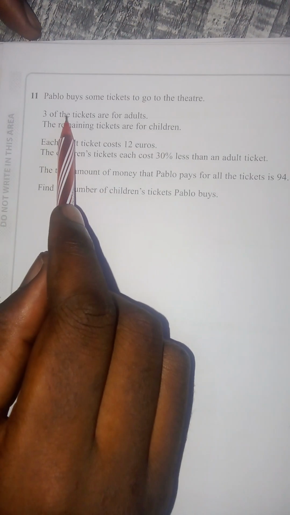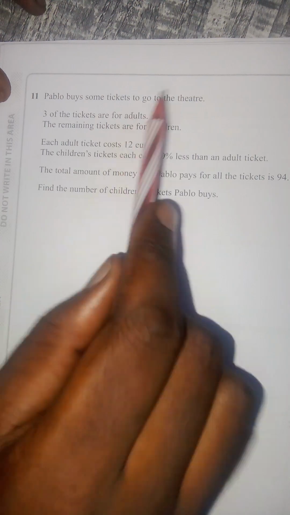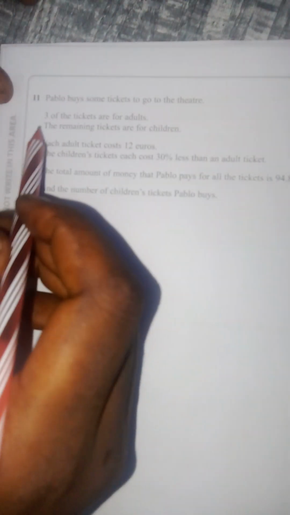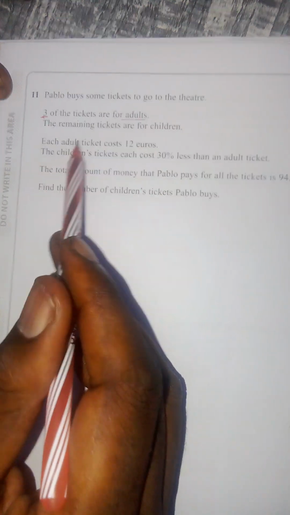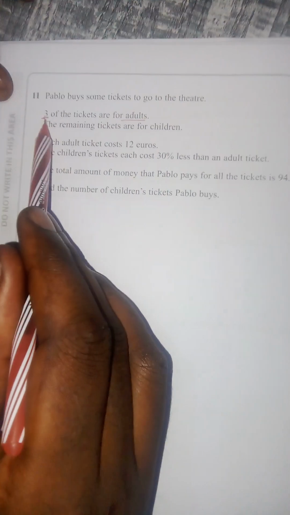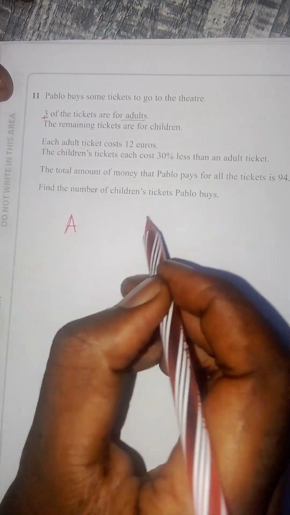Question 11. Another statement question. You're told that Pablo buys some tickets to go to a theater to watch something. 3 of the tickets are for adults, 3 adults. The remaining tickets are for children. Each adult ticket costs 12. Remember, you bought 3. So we have adult, we have children.